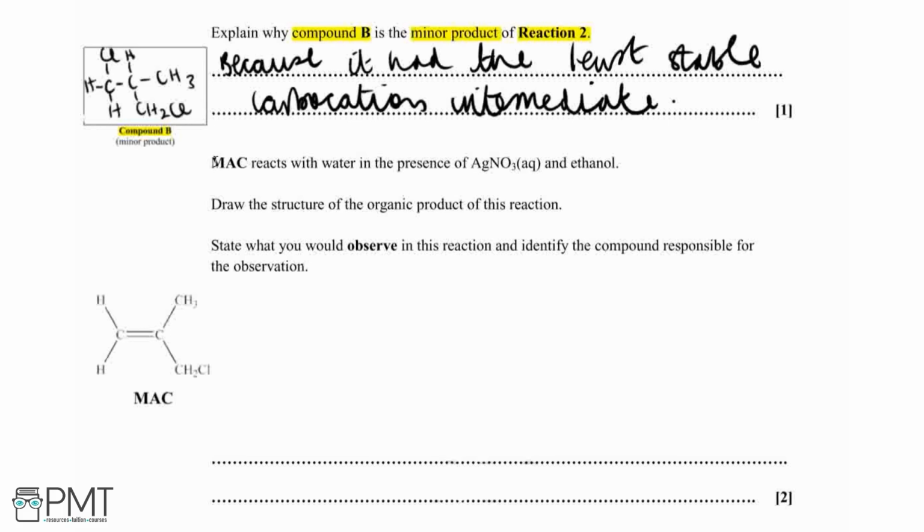Now we are told that MAC reacts with water in the presence of aqueous silver nitrate and ethanol. For this question, we need to draw the structure of the organic product, state what we would observe in this reaction, and identify the compound responsible for the observation overall. Our compound MAC has got a chlorine atom.